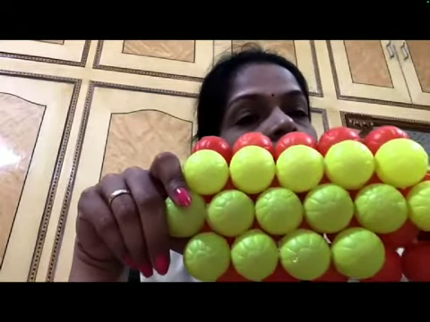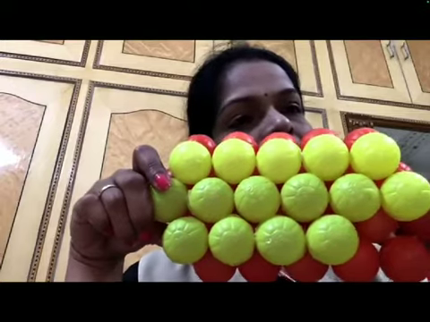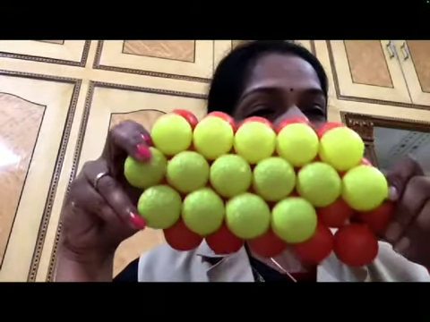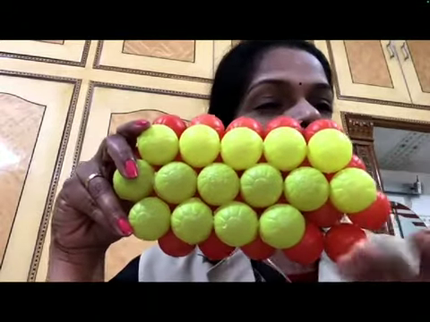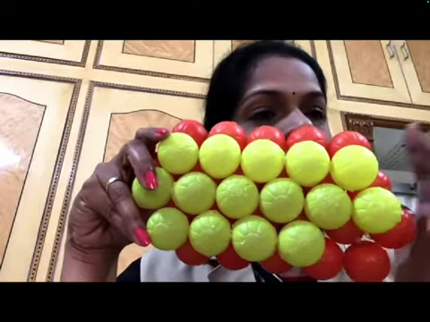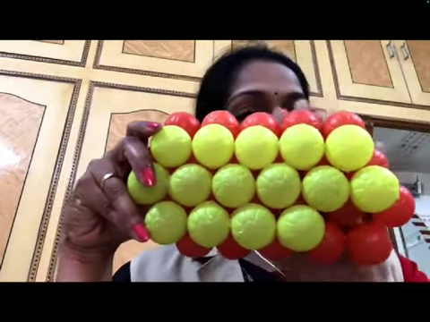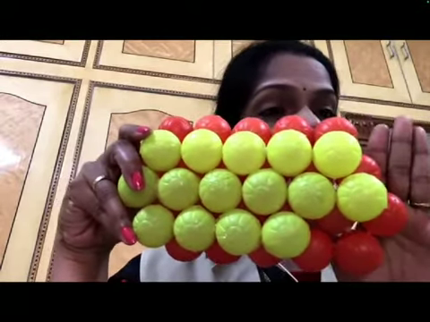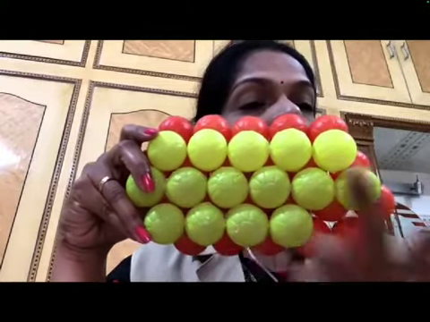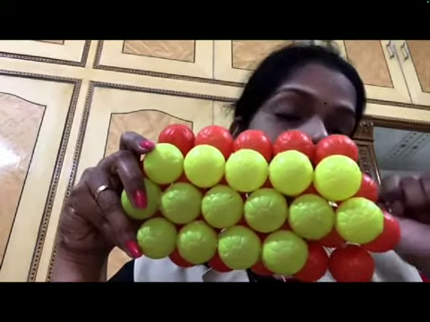If you consider iron crystal, iron solid, then all atoms are iron only. But here, just to show the difference of the alignment of the second layer, I change the color. Otherwise, I would have kept only that orange color. So this orange layer balls are A layer.